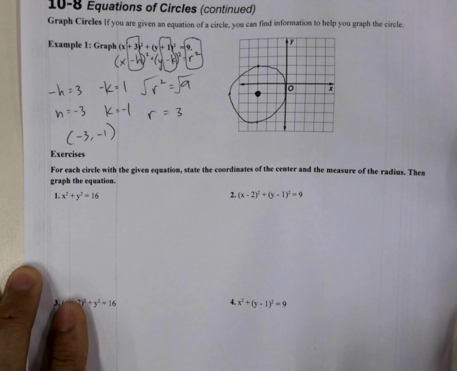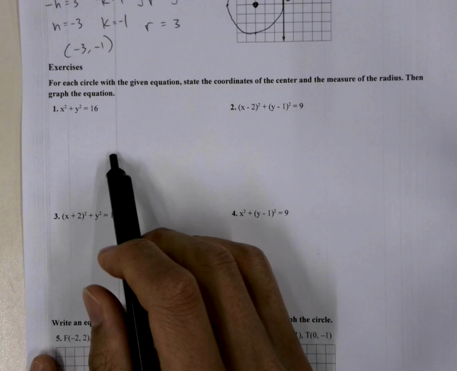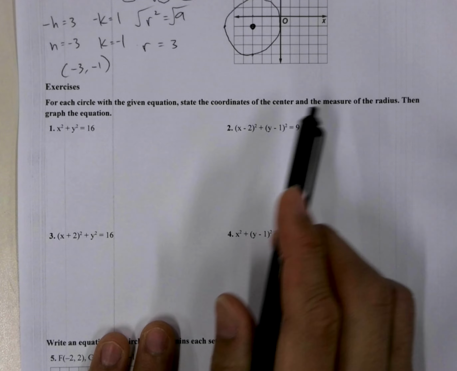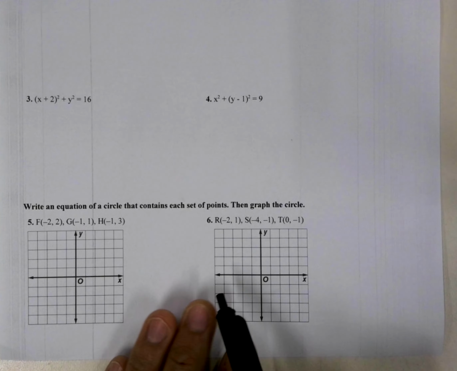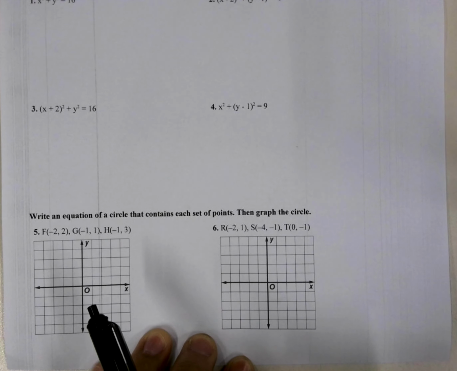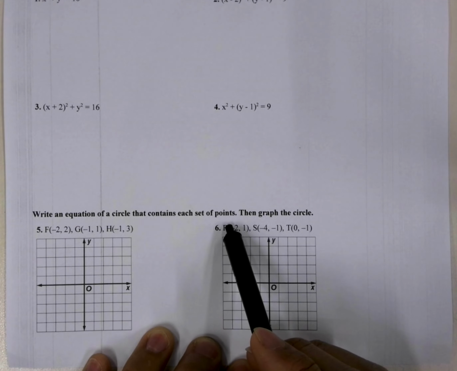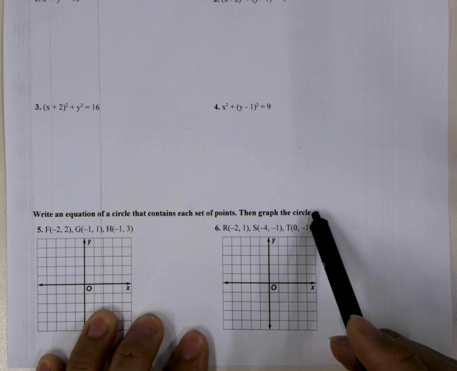So let's go ahead and solve these problems here. So what do we need to do? We need to state the center and the radius, and then graph each equation. And then same thing over here for these problems. Let's see. Write an equation of a circle that contains each set of points. Then graph the circle.